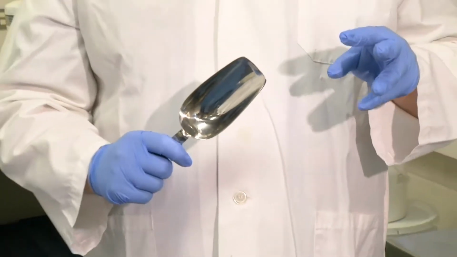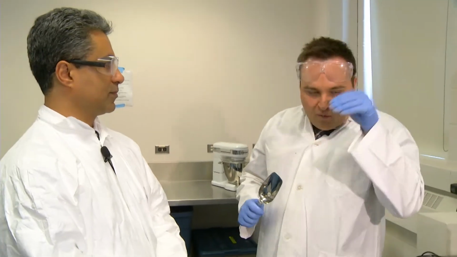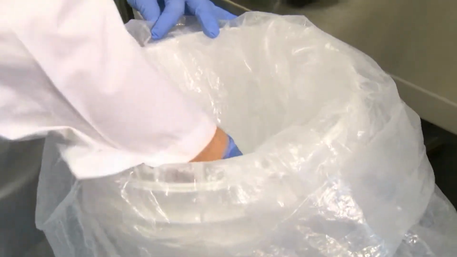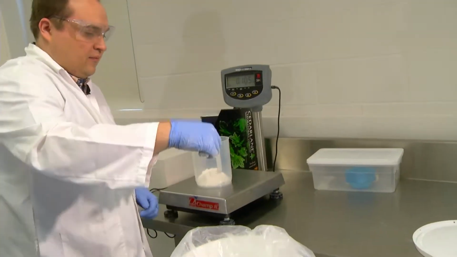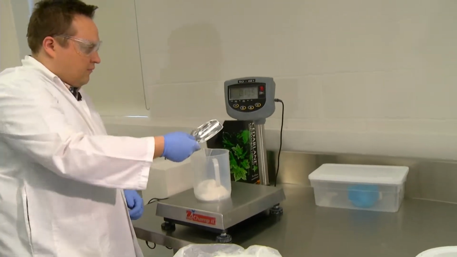All right, now we move on to the next step of pharmaceutical manufacturing. Saeed, what are we going to do? What happens here? Once you have your drug and other raw material, the first step in making tablets or capsules, which we refer to as solid dosage form, is called dispensing.